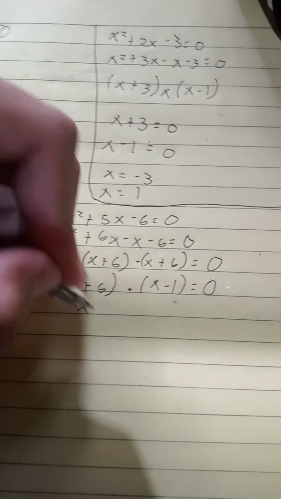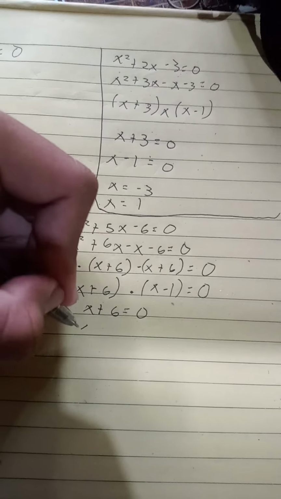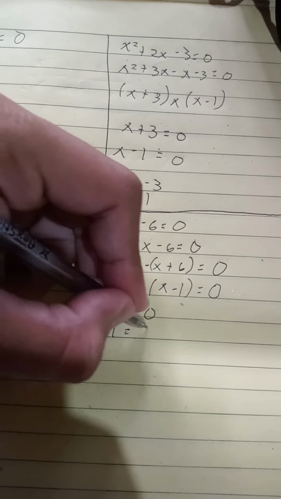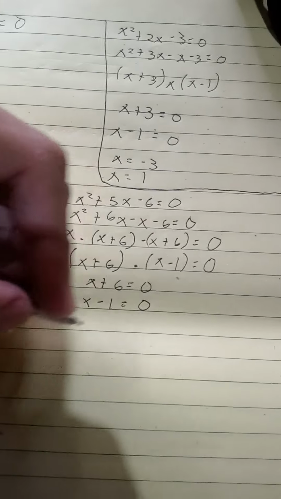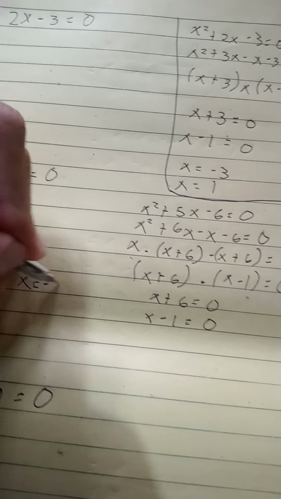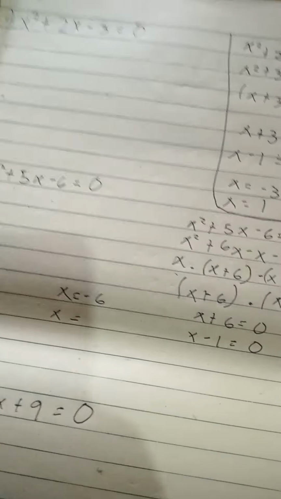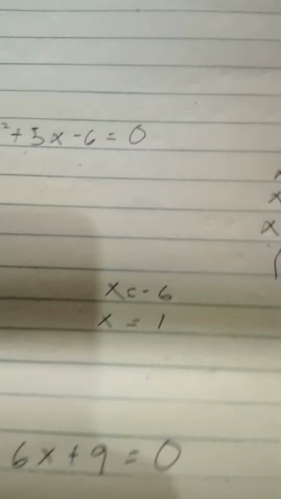So it would be x plus 6 equals 0 and x minus 1 equals 0. So our final answer here is x equals negative 6 and x equals positive 1. That's our final answer.